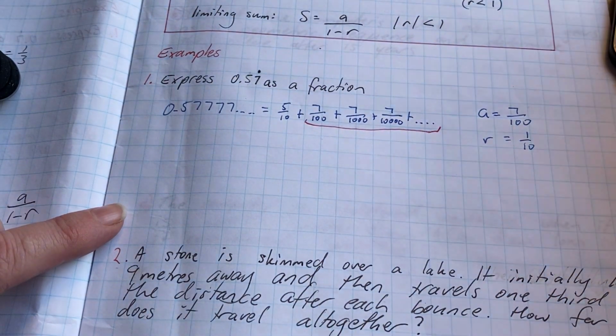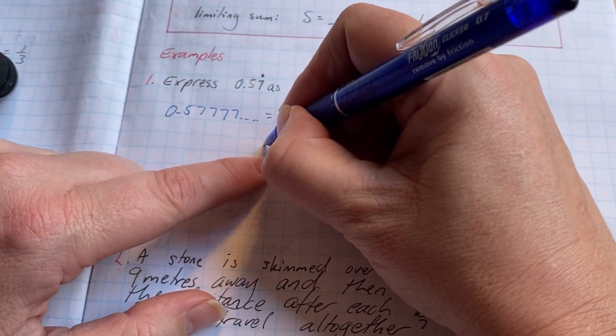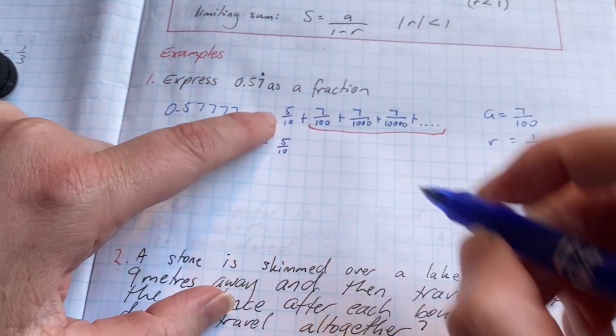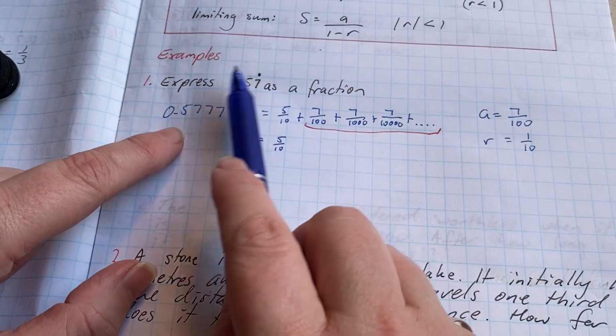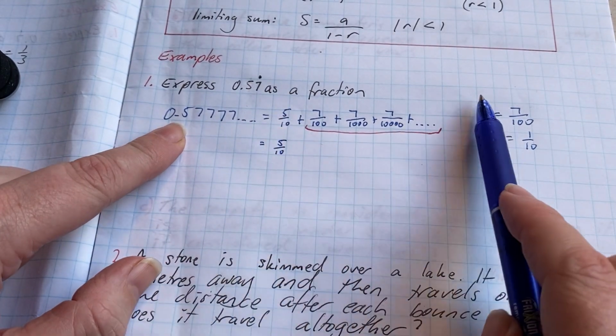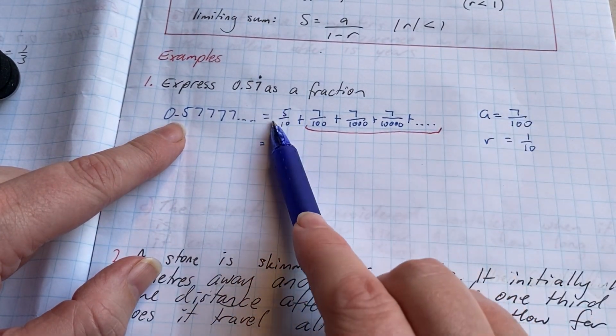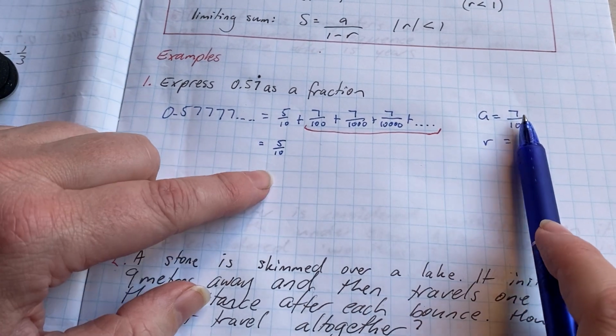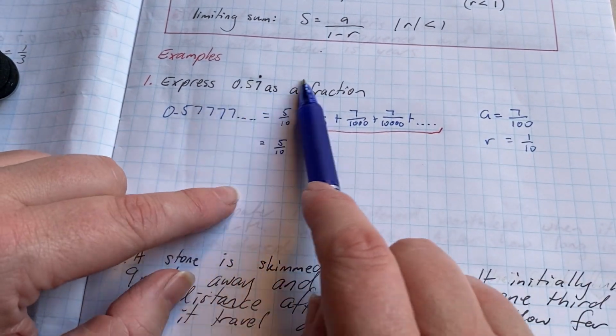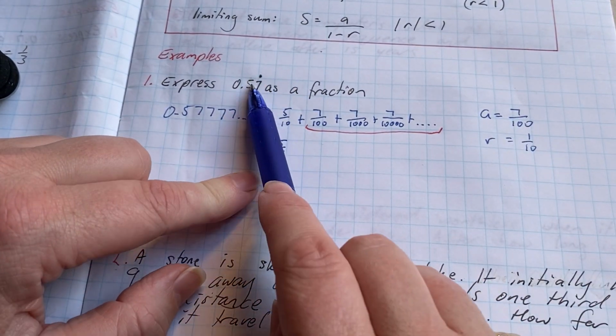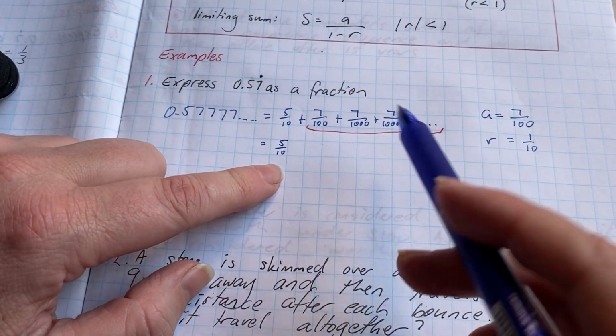Okay, so the 5 on 10 is still there. Now if this was just 0.7 recurring, that'd be 7 on 10. It would change our a to 7 on 10. It wouldn't change the r. You can do any recurring decimal in this method.